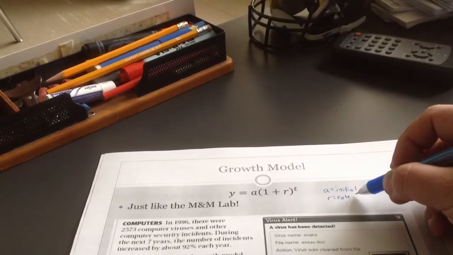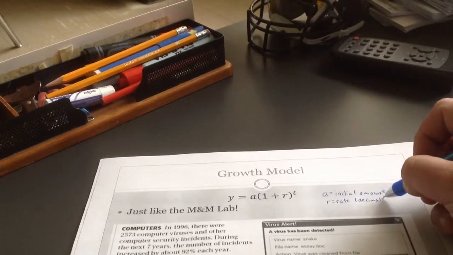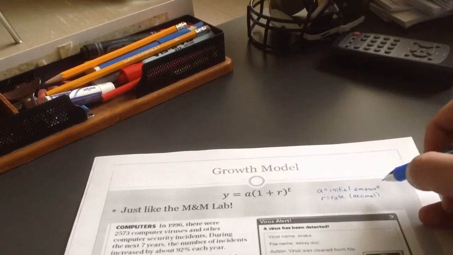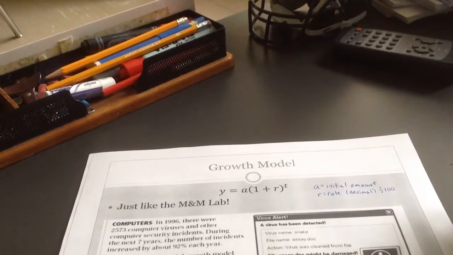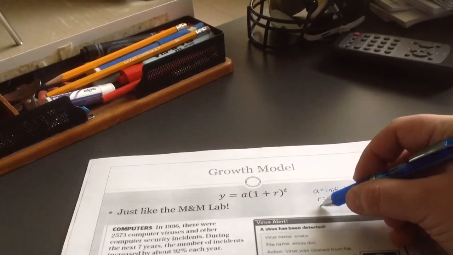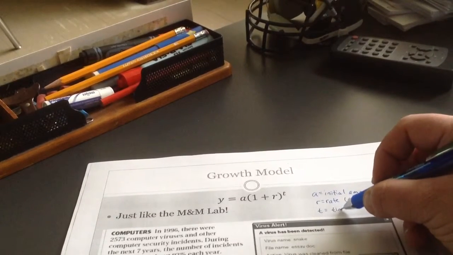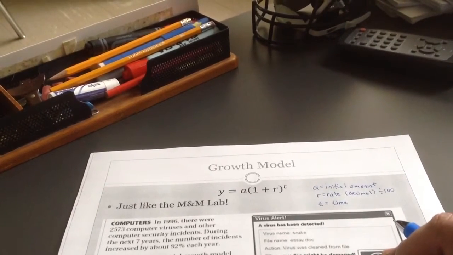And the rate is going to be written as a decimal. So if it gives it to you as a percent of growth, we need to change it to a decimal, and we do this by dividing the percent by 100. What that'll do is make it into decimal form. And notice instead of x like it was on the M&M lab, it's t for time, because we talked the other day about how it's as time passes, stuff grows.